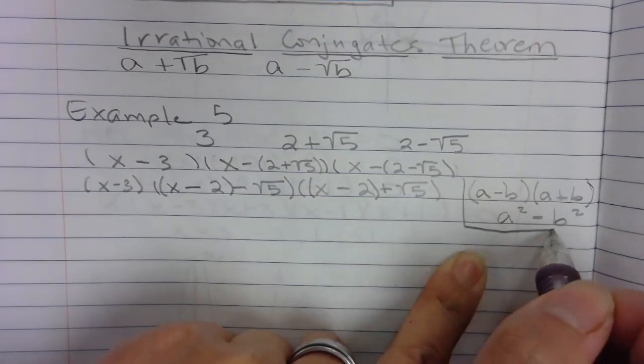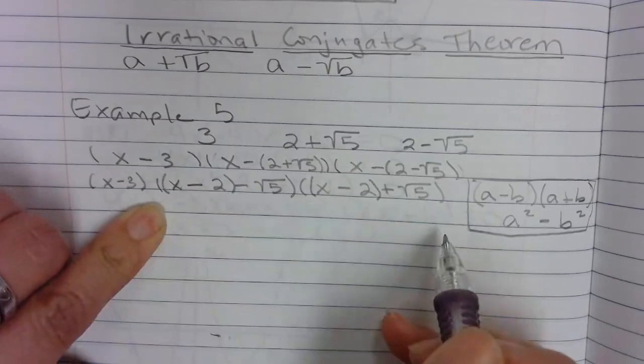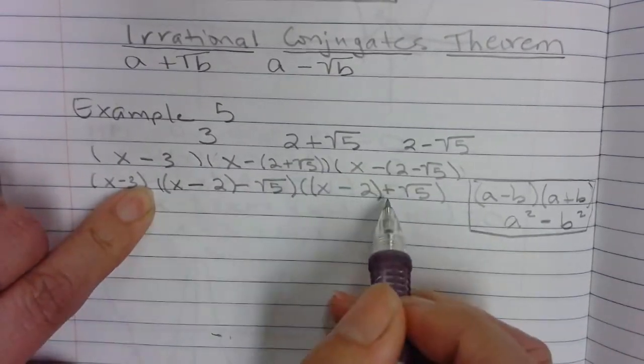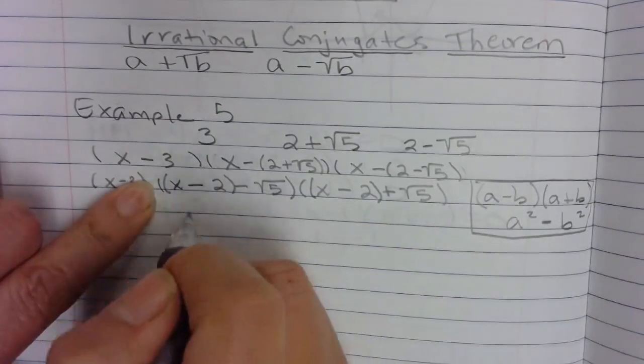So, knowing this from Algebra 1 and the review of Algebra 2, I'm going to solve this problem. This is actually a very complicated looking difference of squares problem. So I'm going to take this first term and I'm going to square it.